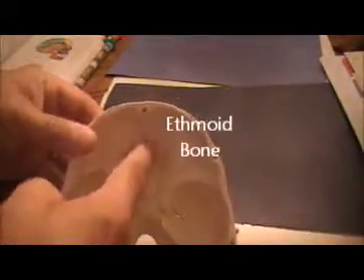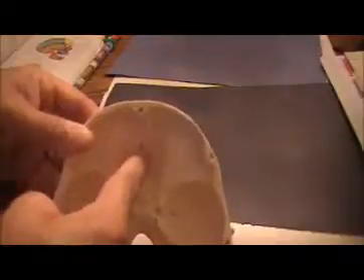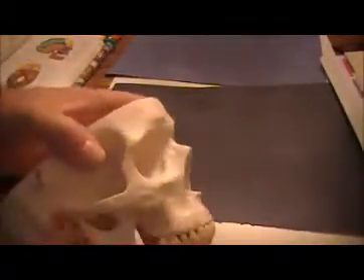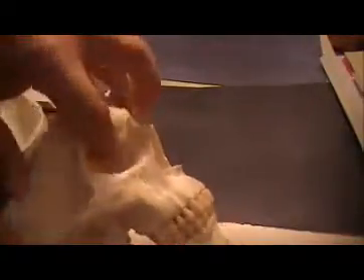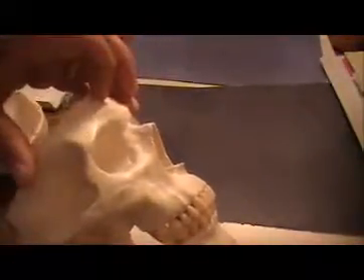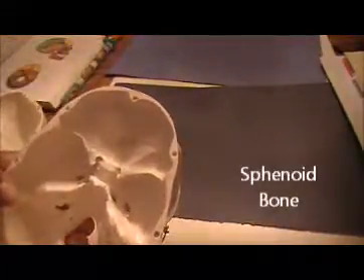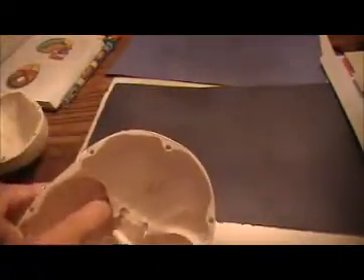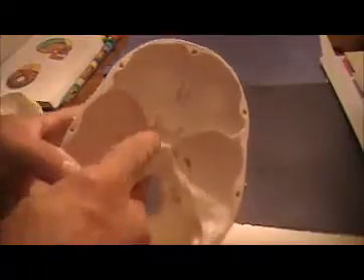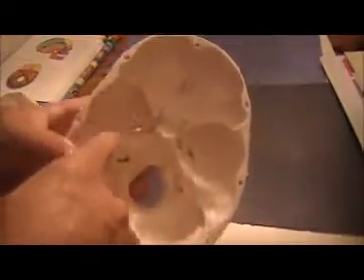Now, two other bones that you have on your chart here that you need to know are very hard to see from the outside. We're going to try and show them to you here. The first one is the ethmoid bone. From the inside, you can see it here. That's going to make up part of the eye orbit, the inside portion in here. That's the ethmoid. You'll also have the sphenoid bone. Now, the sphenoid bone is this one here that kind of looks like a moth or a bat, right through here.